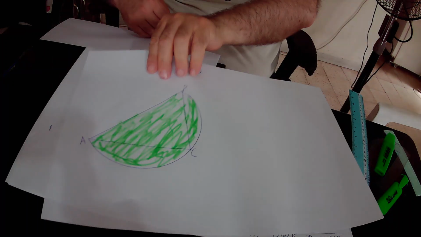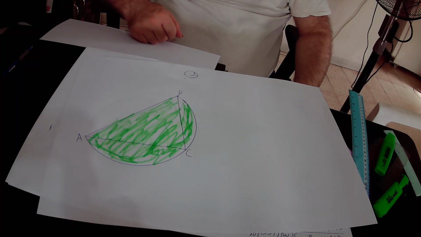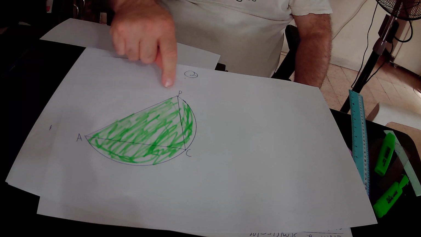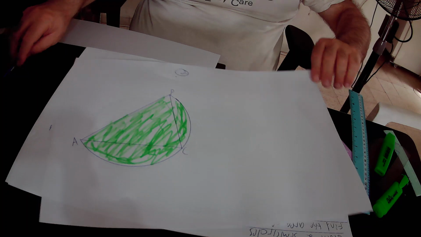Actually, this is the green semicircle that I copied from the original drawing. Here, side AP is the diameter of this green semicircle, so I write it down.